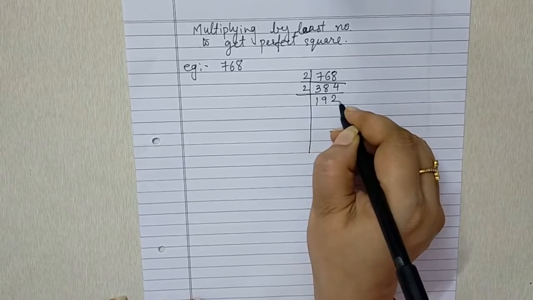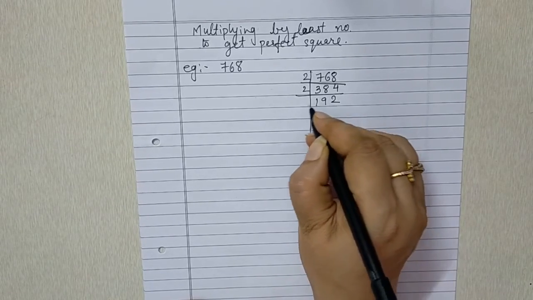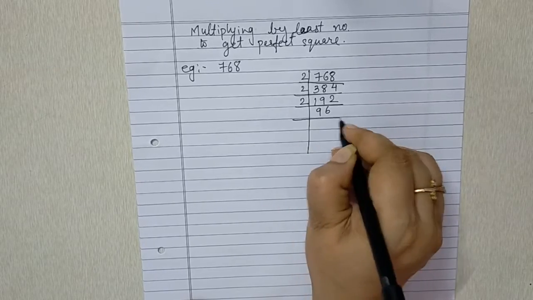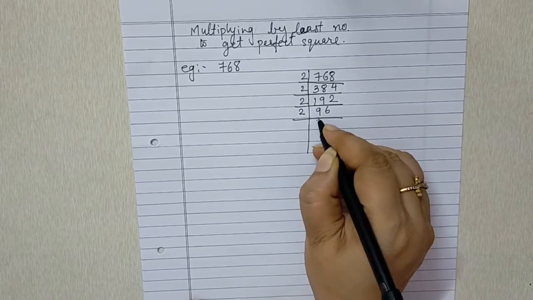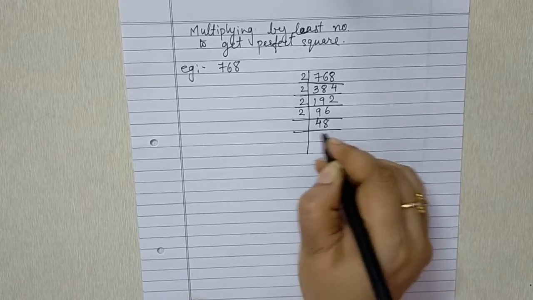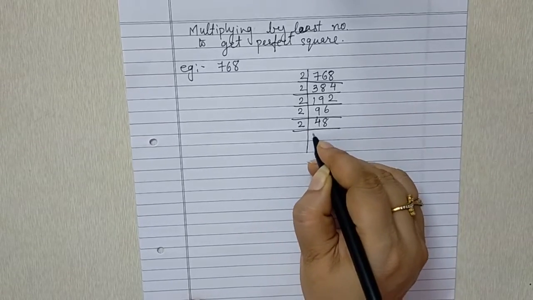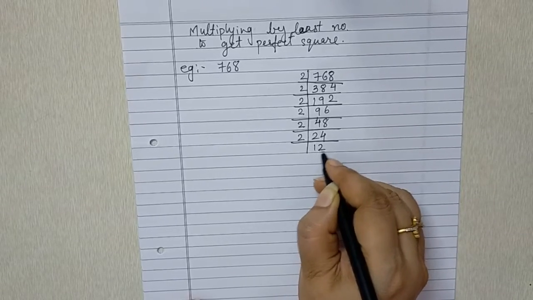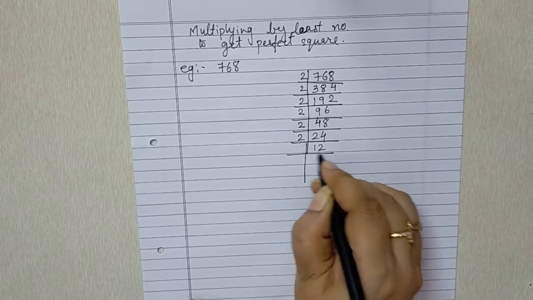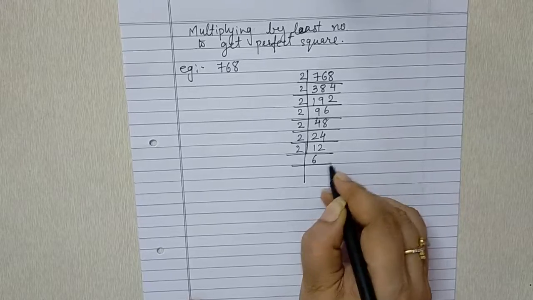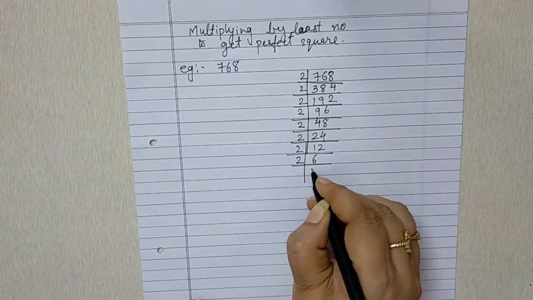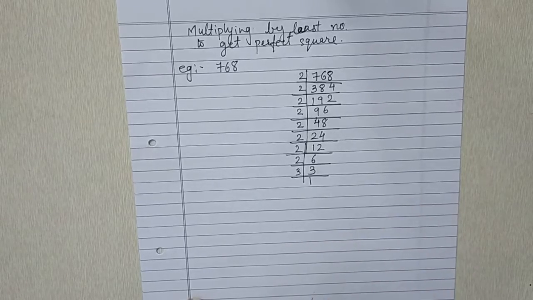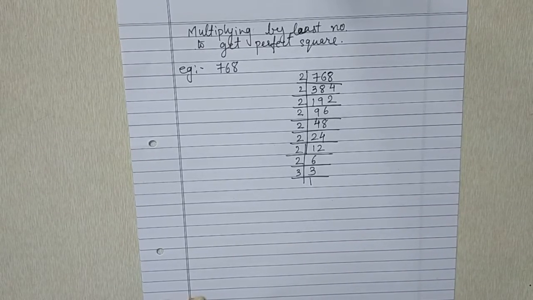Again by 2, we get 192. Then by 2, we get 96. Then 48, 24, 12, 6, 3, and then with 3 we get 1.